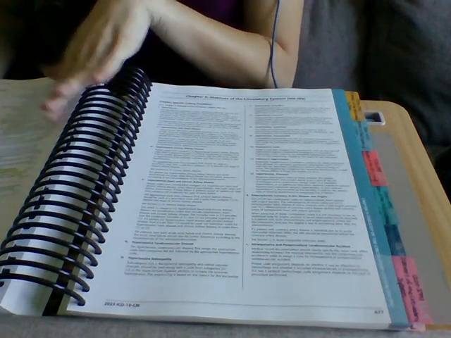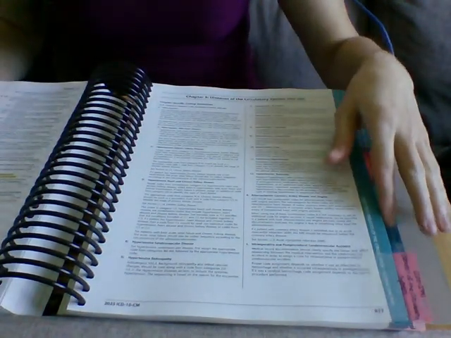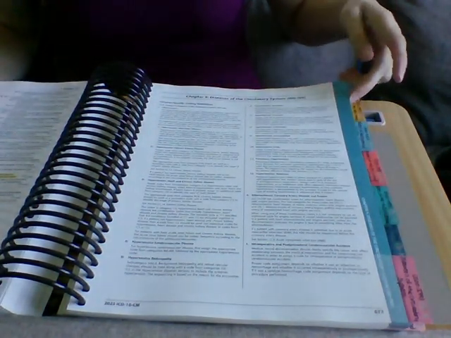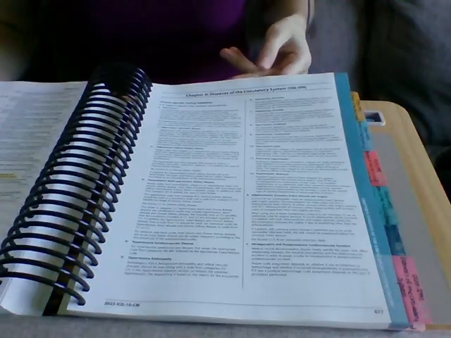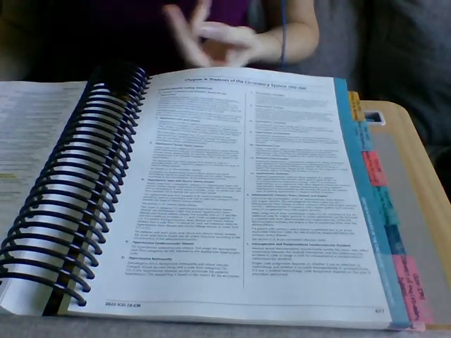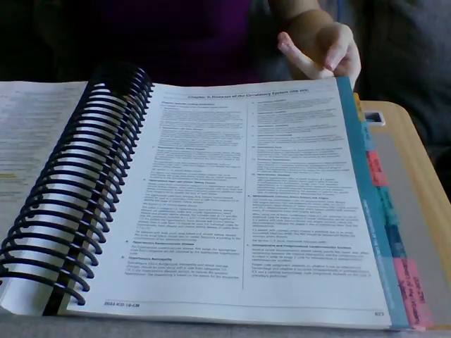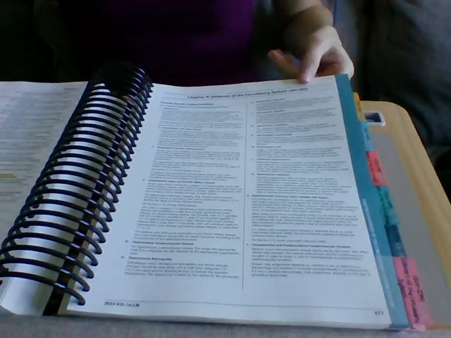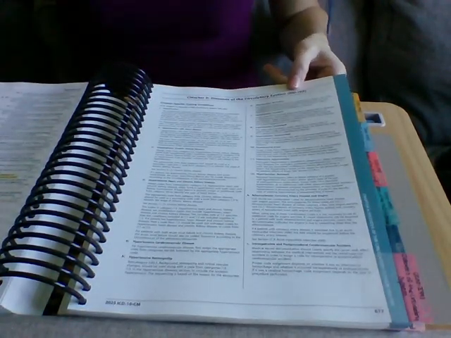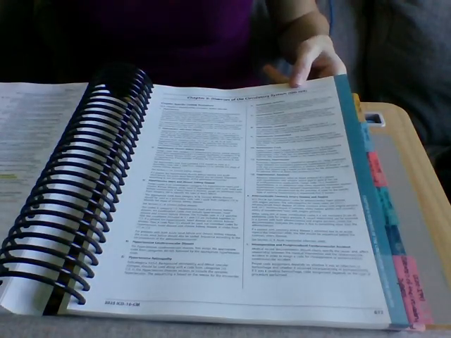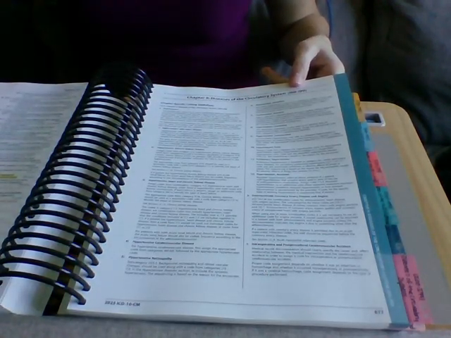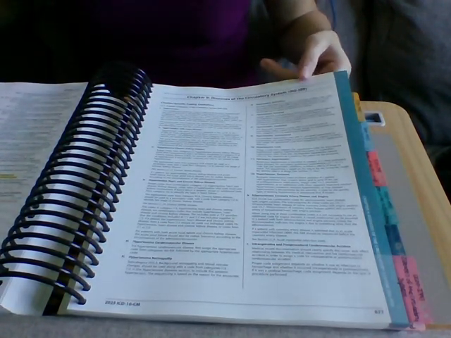We are now on chapter 9. Chapter 9 are I codes. This is diseases of the circulatory system, I00 to I99, India 00 to India 99. This starts on page 677.